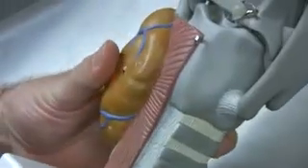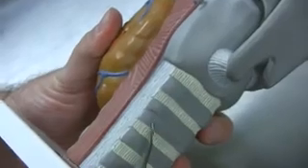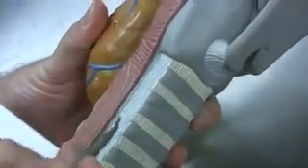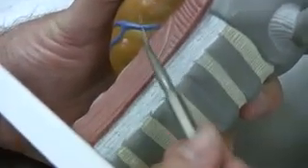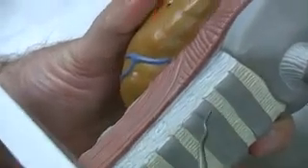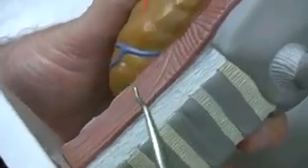Let's spin this around. We're going to take a look over here. You can see that these rings are not continuous. They actually essentially split right here in the back where the esophagus is. That gives the esophagus a little bit more room to bulge into the trachea when we swallow.